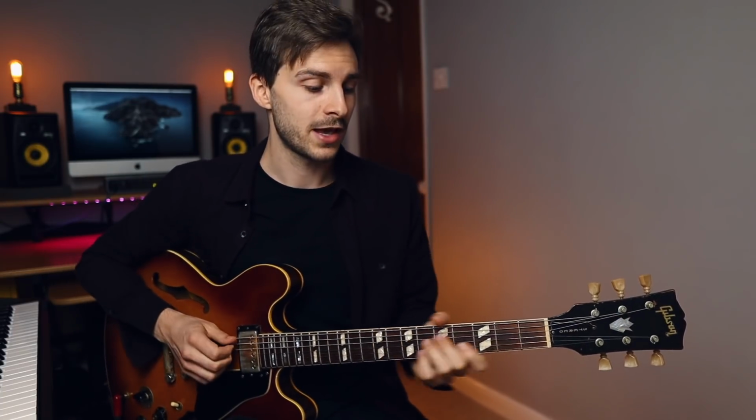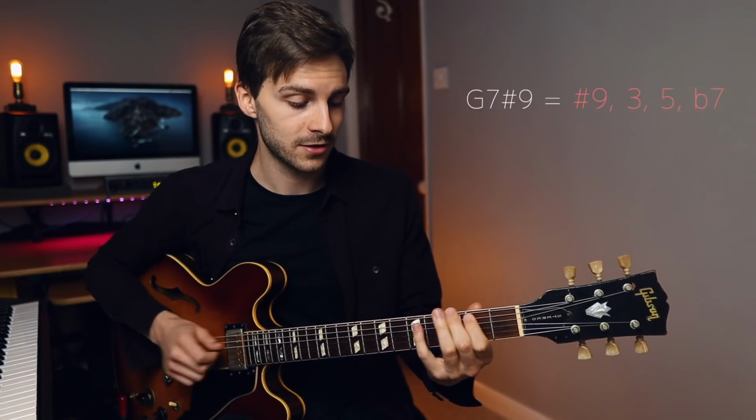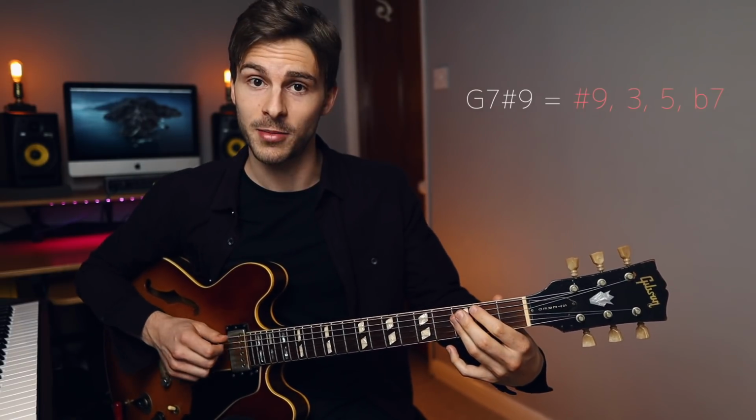So instead of the fully diminished, let's use that non-symmetrical diminished voicing from earlier to see what we get. Let's change B diminished 7 to a B diminished major 7. Over G, this is now functioning as a G7 sharp 9 instead of flat 9. So our chord tones are the 3rd, 5th, flat 7, and sharp 9.